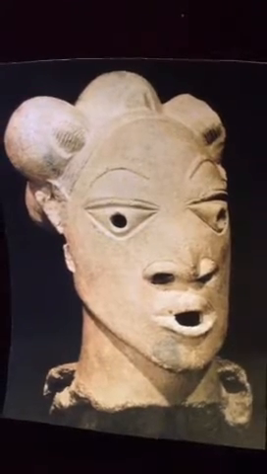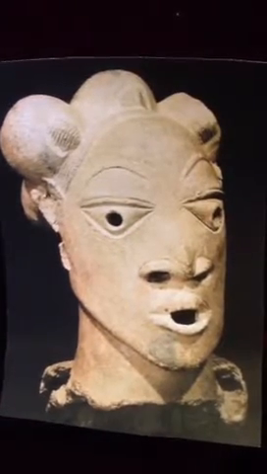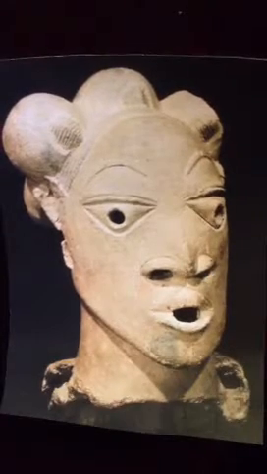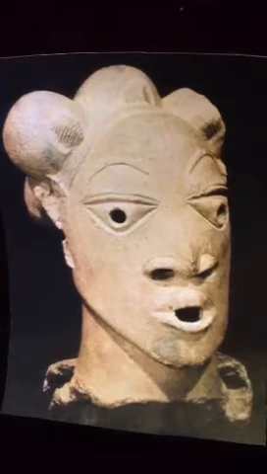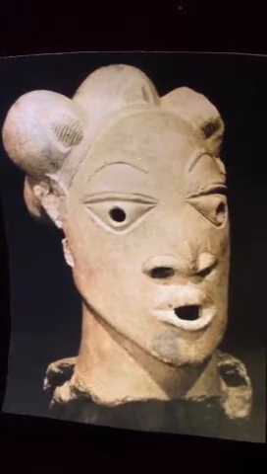A convention found in Nok art is the D-shaped eye. These eye shapes can also be found on Nok animal sculptures. The buns on the Nok head have holes to hold decorations such as feathers. Many Nok sculptures are highly decorated with jewelry.